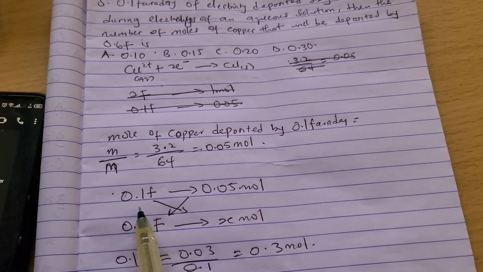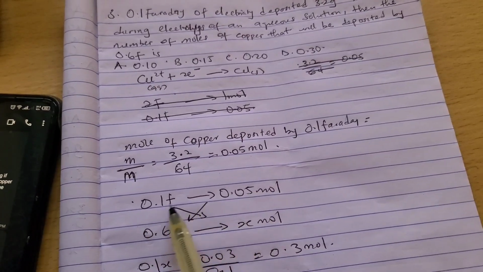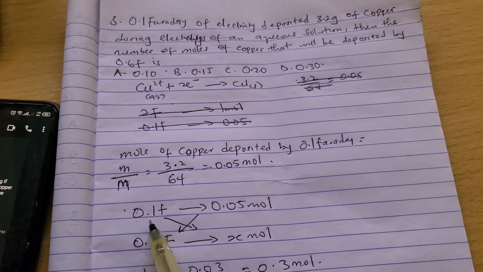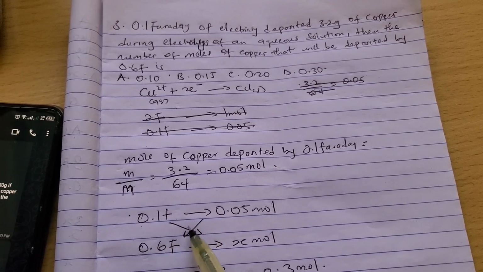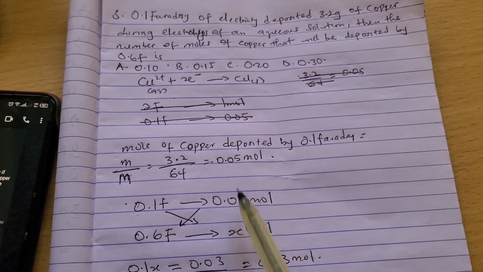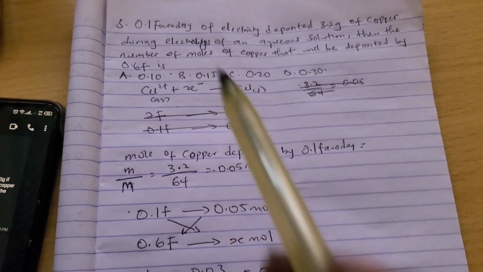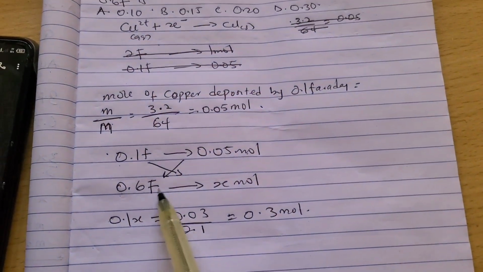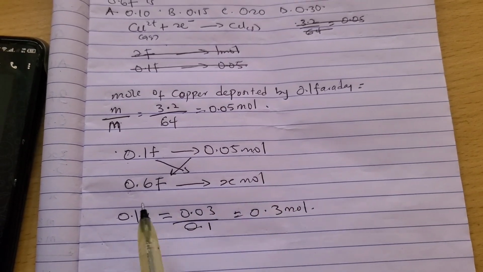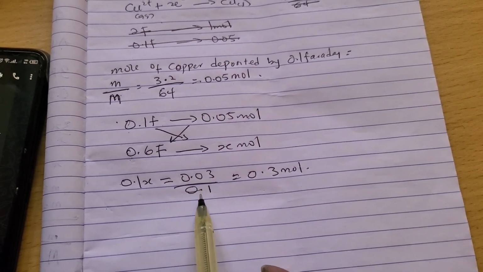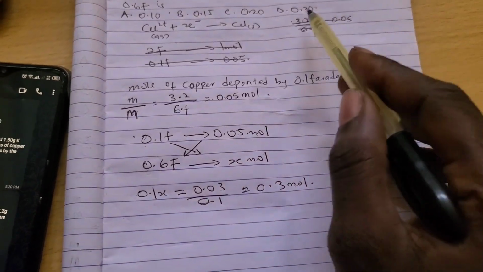Then you do the proportionality. That's 0.1 Faraday deposits 0.05 mole. Then 0.6, that is the question. They said how many moles with 0.6 Faraday? That's 0.6 Faraday deposits X mole. Then you cross multiply, and you're going to get 0.3, which is option D.